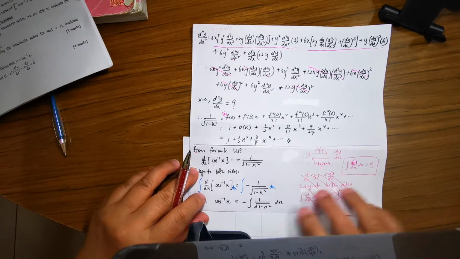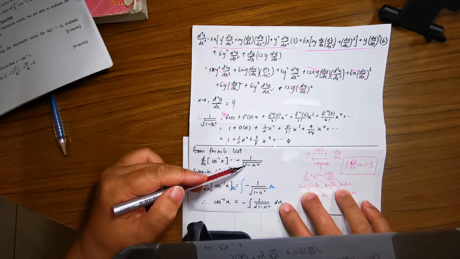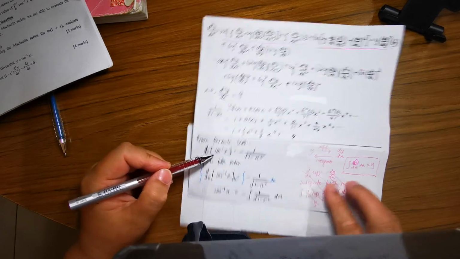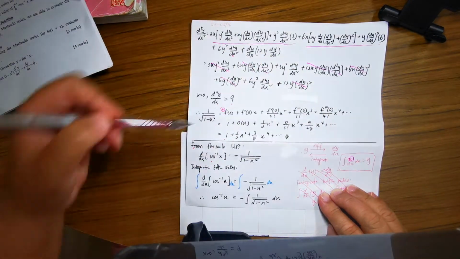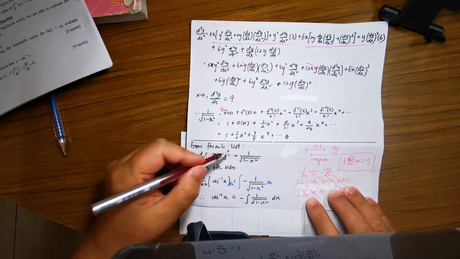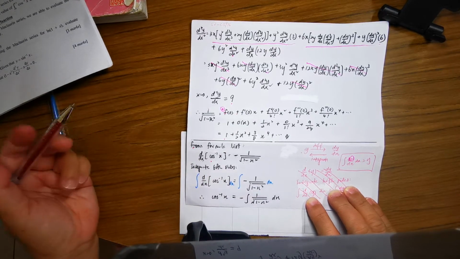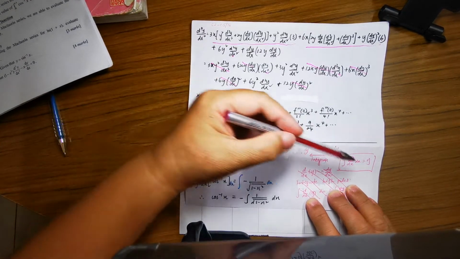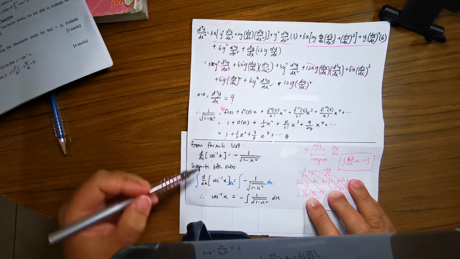From the formula list, we know that differentiate arc cos x, we get this thing. So this arc cos x is like our y here. Then I integrate both sides, so you see, I add the integration sign, with respect to x. By using this concept, integrate dy dx, I get back my y.